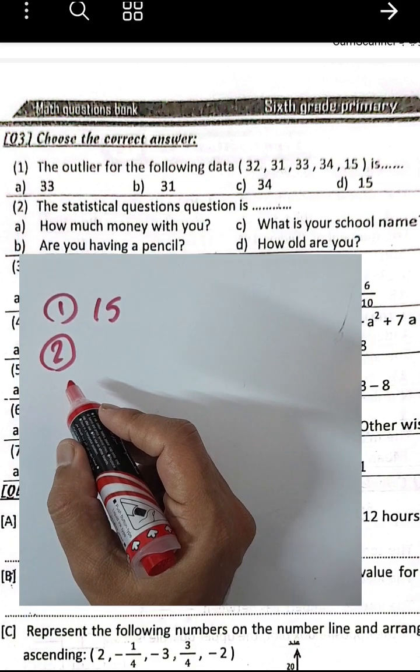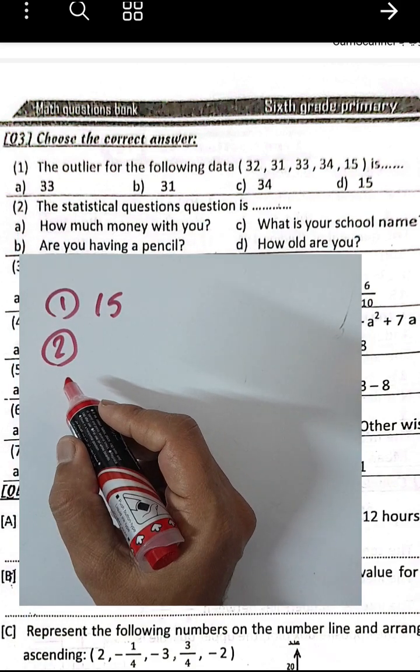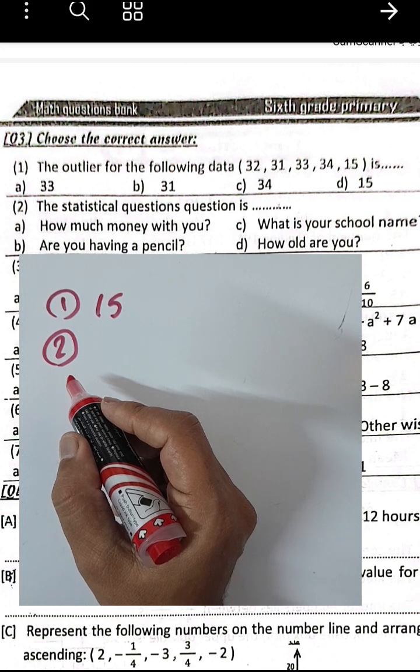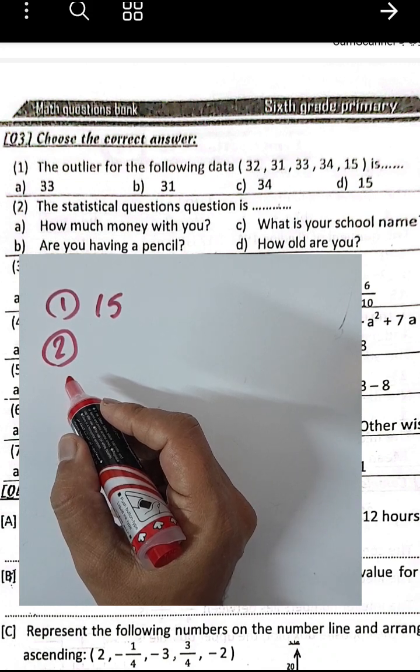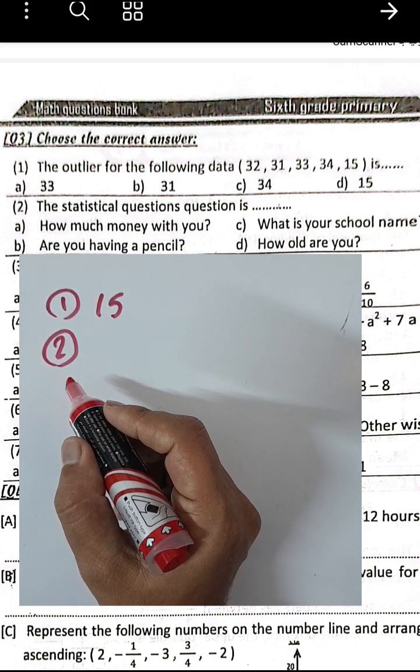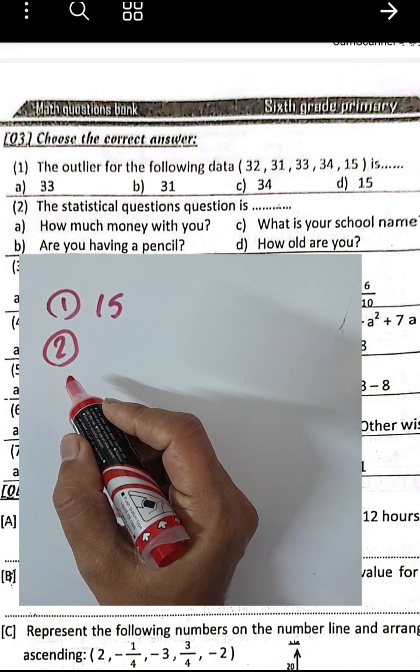Question number 2. The statistical question is what? What is your school name? No. How old are you? Are you having a pencil? How much money do you have? We want to find the statistical question.